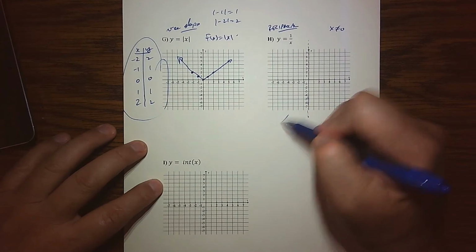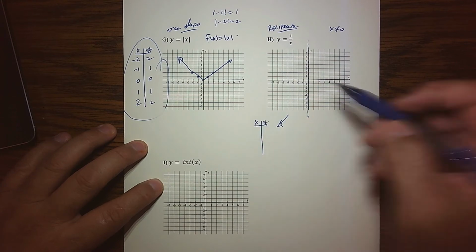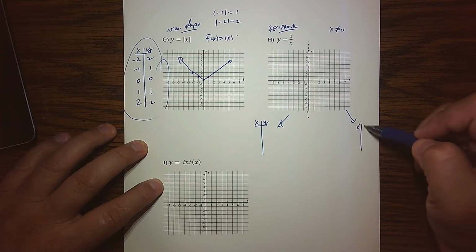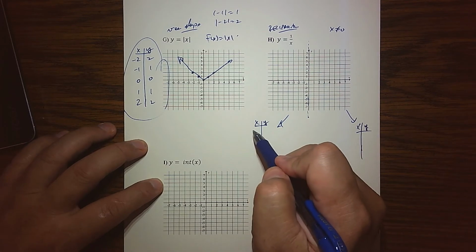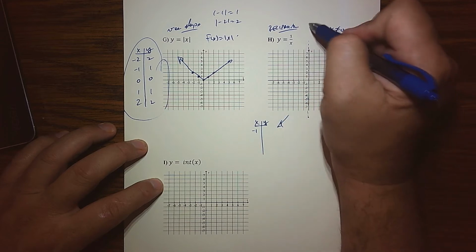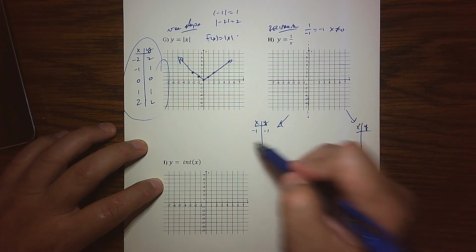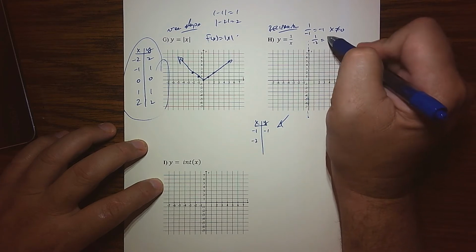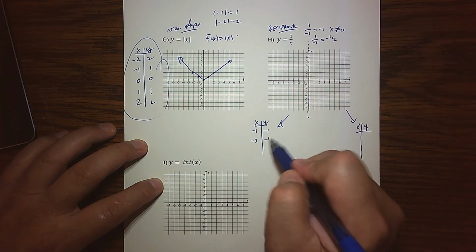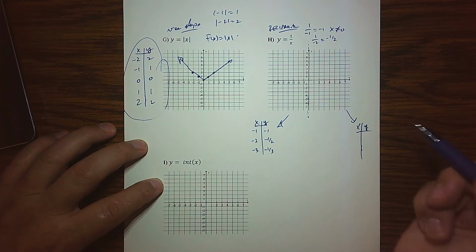So we basically need to figure out, what does this graph look like when we're negative? And what does this graph look like when we're positive? So let's handle the negatives first. So if I put in a -1, 1 over -1 is -1. So there's one of my data points. If I let x equal -2, 1 over -2 is -1/2. And if I let x equal -3, we're going to get -1/3.